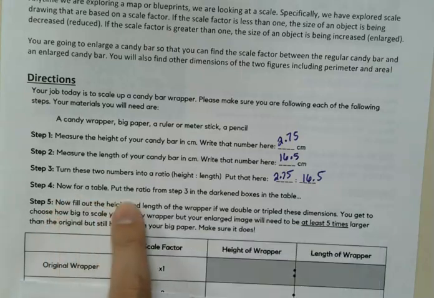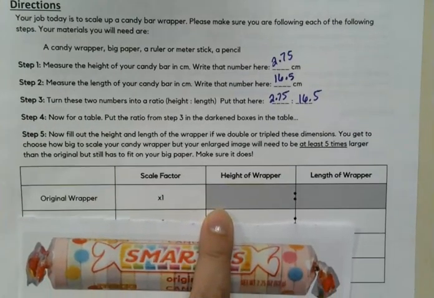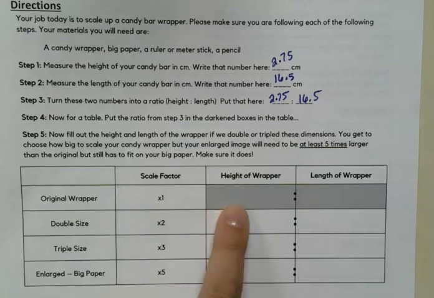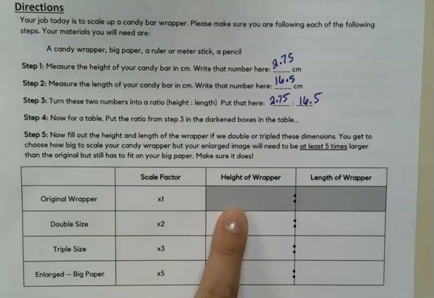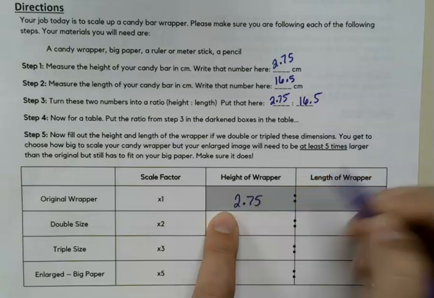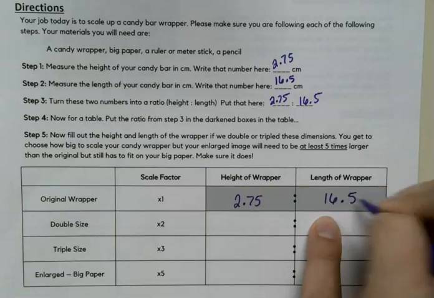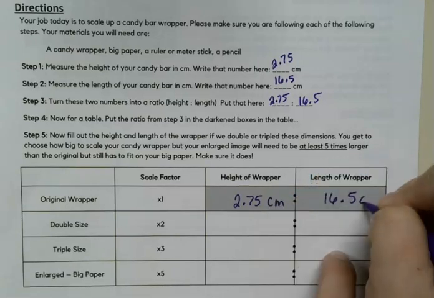Okay, so now for a table. Put the ratio from step 3 in the darkened boxes in the table. Okay, here's our table down here. The height of the wrapper, again, was 2.75. I'm going to write that here. The length of the wrapper was 16.5 centimeters.